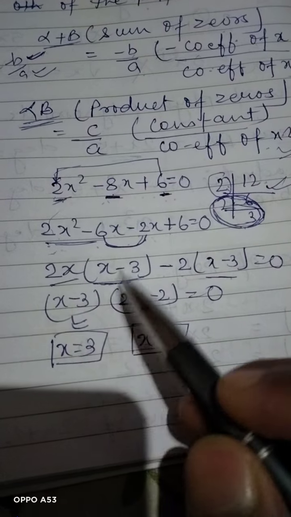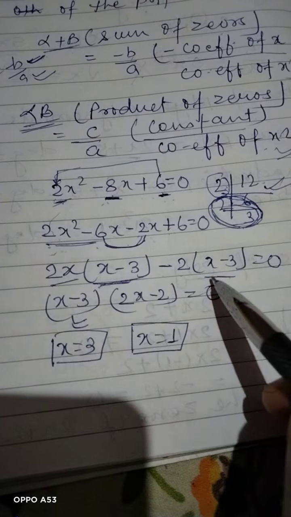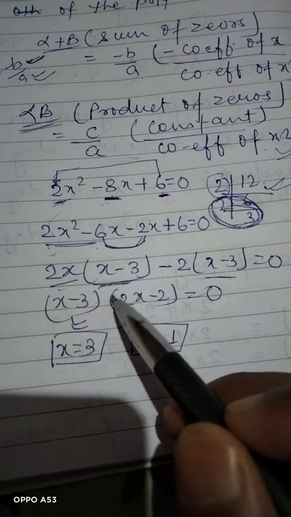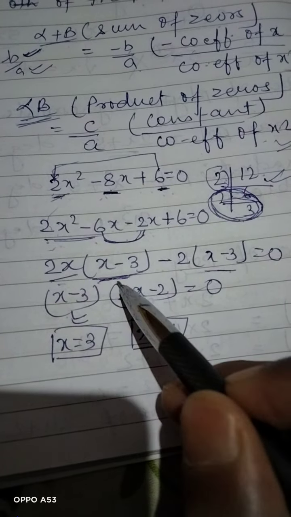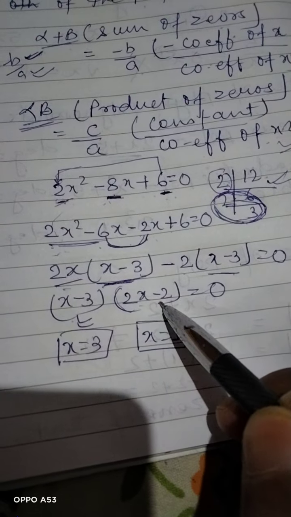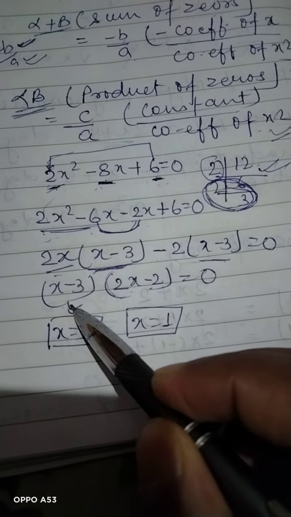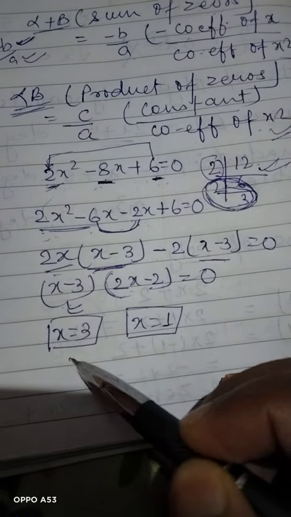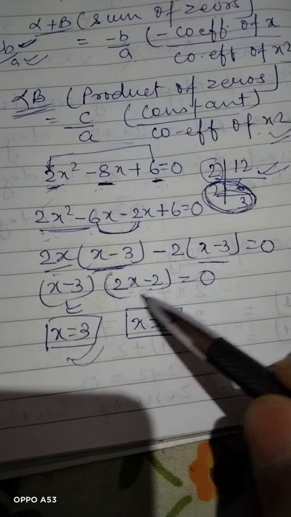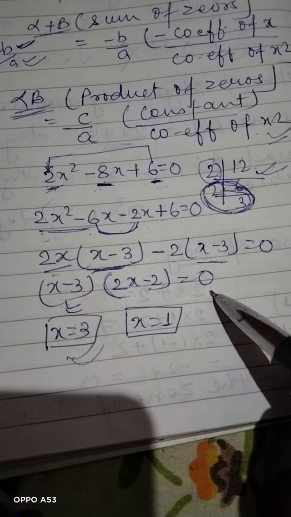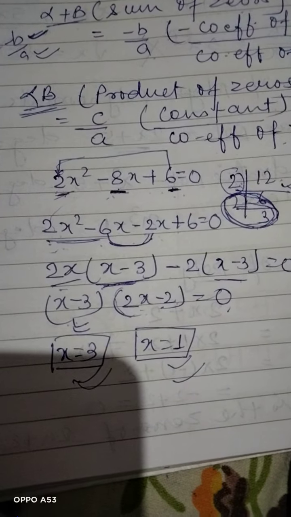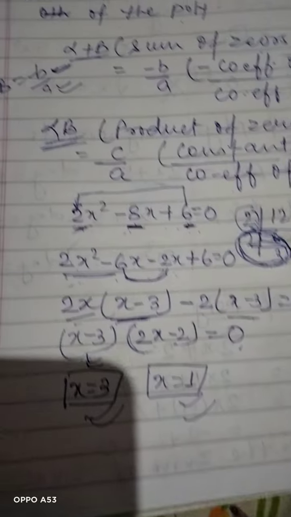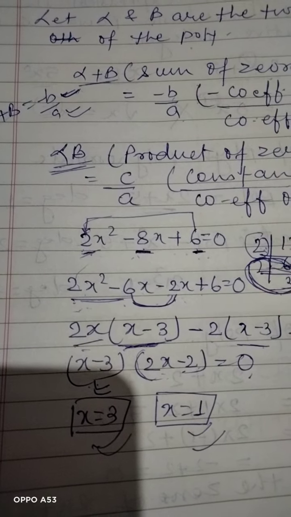Now here x minus 3 is a common in both, so we have taken x minus 3 as a common, and now here remaining 2x minus 2. If we equate x minus 3 to 0, then we get x equal to 3, and 2x minus 2 equal to 0, it means x equal to 1. So these are the zeros of the polynomial 2x square minus 8x plus 6.